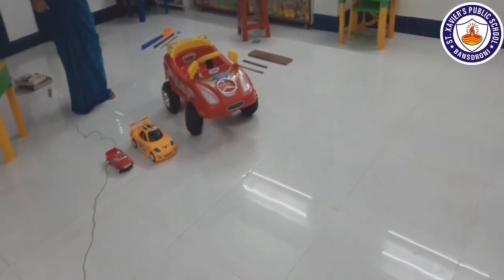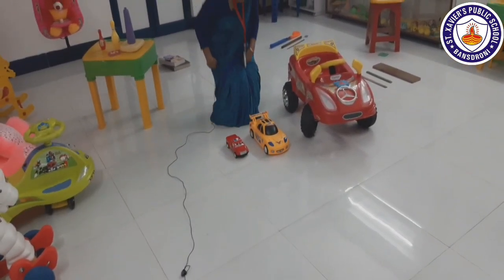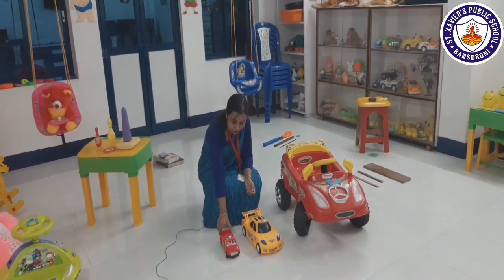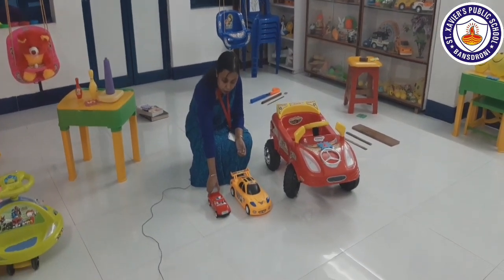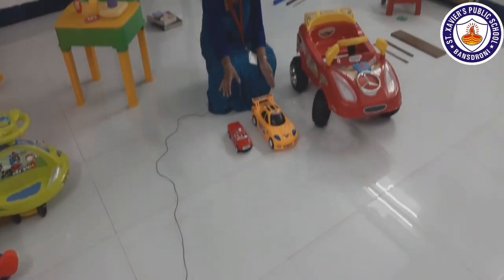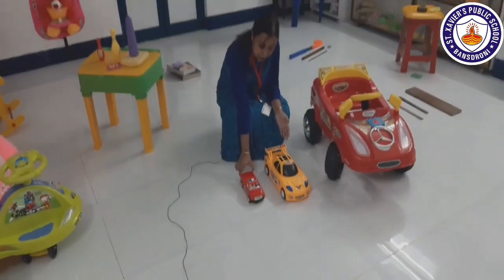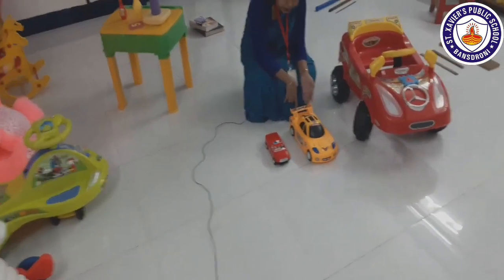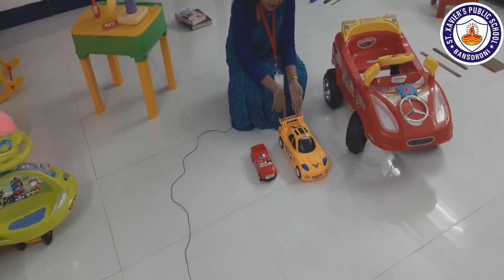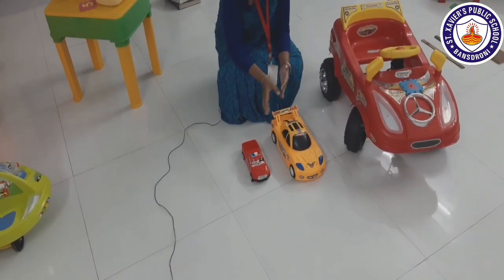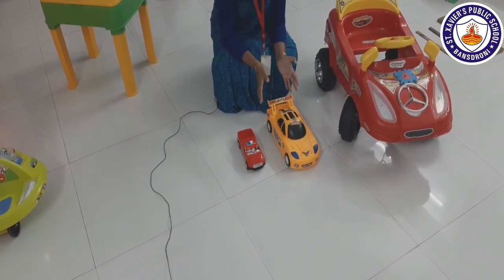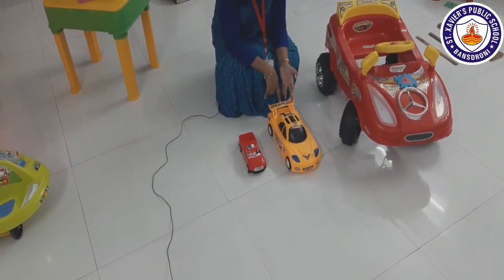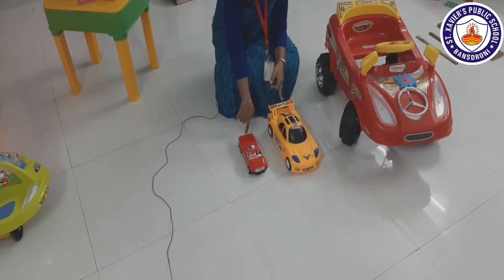Okay, first we take this card. If I say that this red card is a big card, it's not a case of any kind of comparison. So it's a positive degree. Big is a positive degree here. But when we compare this red card with this yellow card, then it's a comparative degree, because we compare these two cards with each other. So it's a case of bigger. It's big, and it's bigger. It's a positive degree, it's a comparative degree.